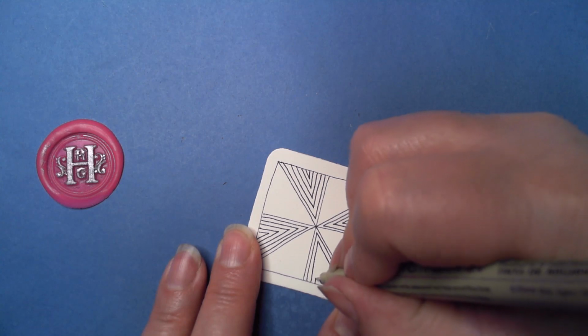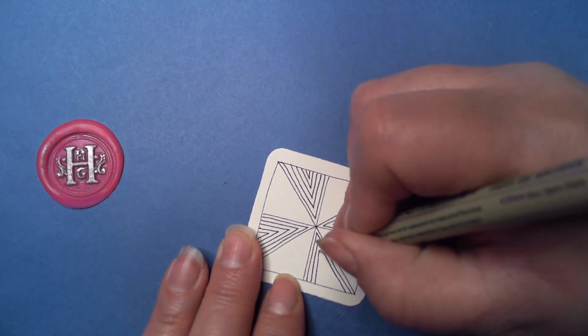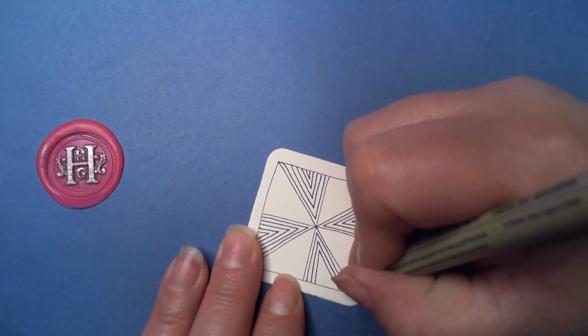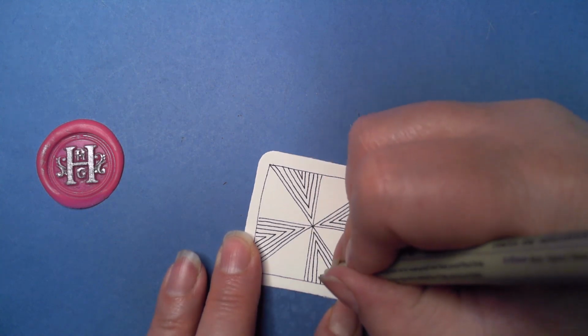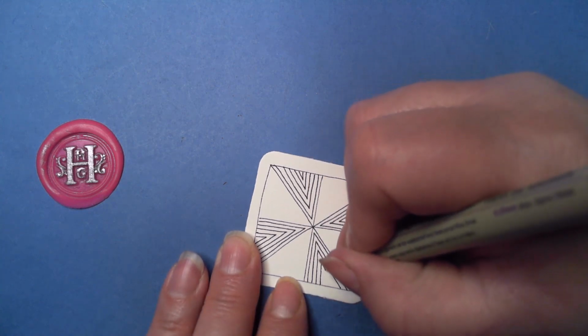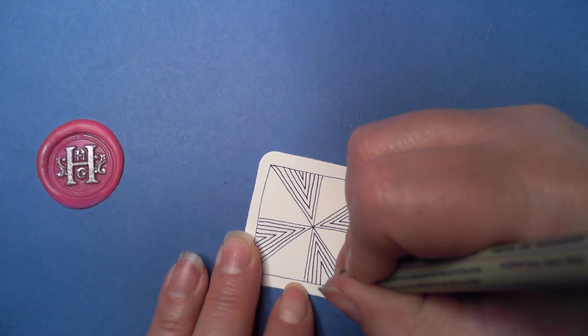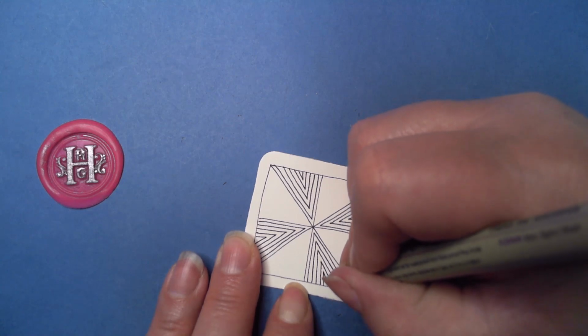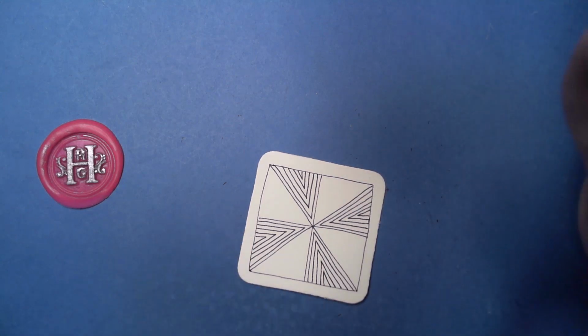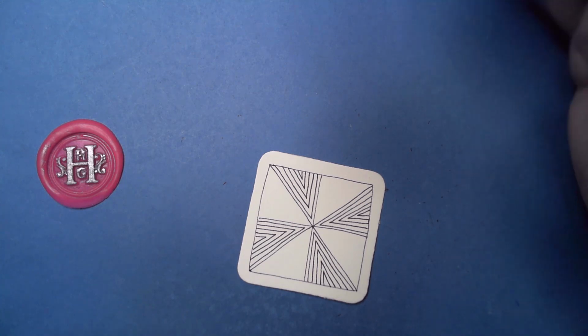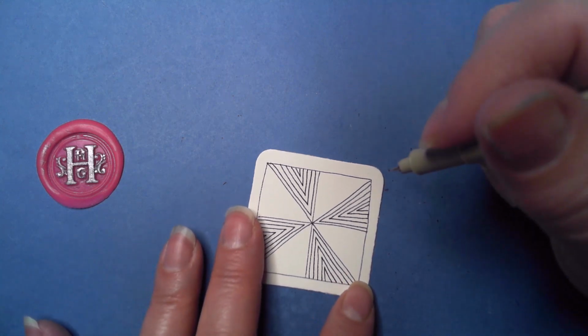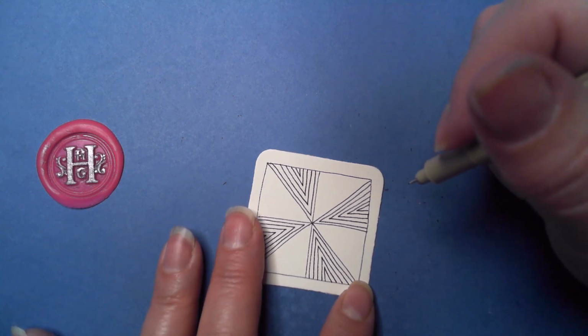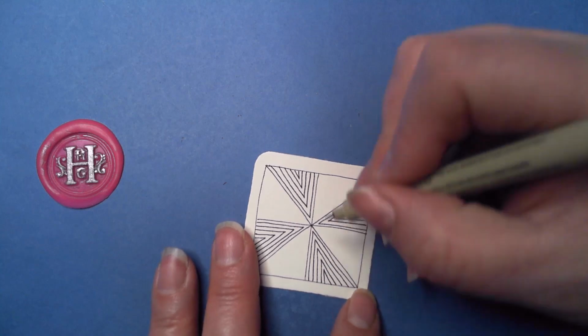But that is part of the Zentangle method, to slow down and just watch what you're doing and focus on just that and nothing else. And just let it go. And what I find when I do that, and sometimes it's a conscious effort to slow down and to do that.